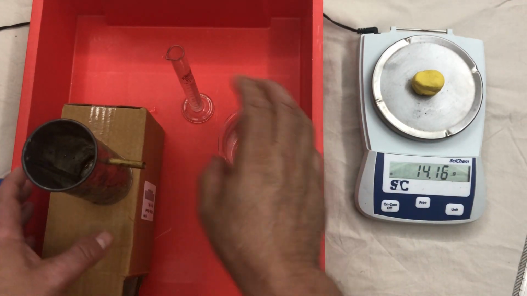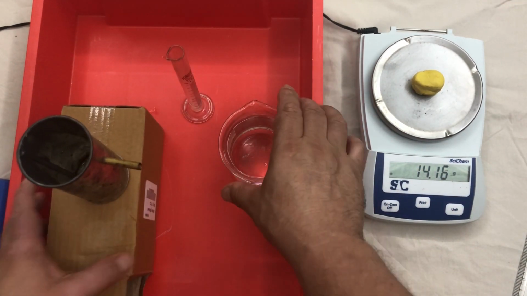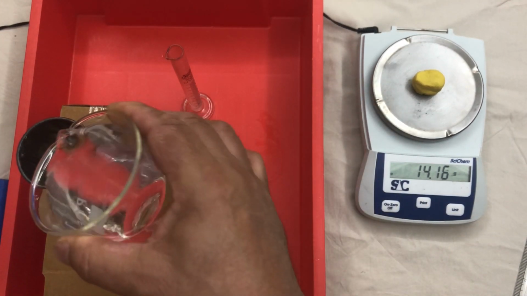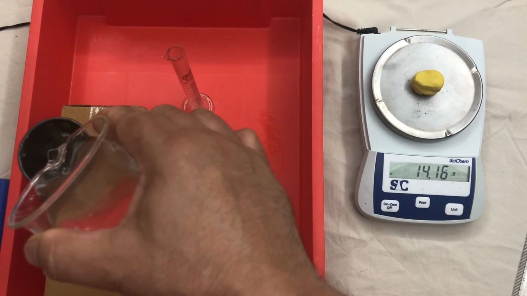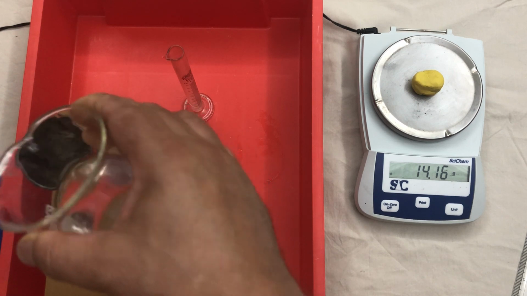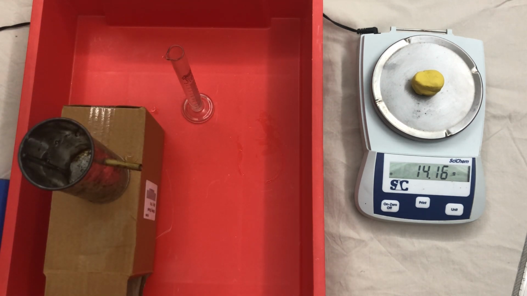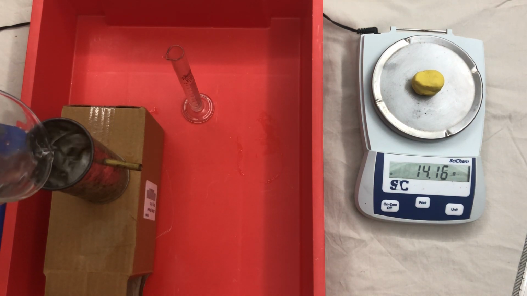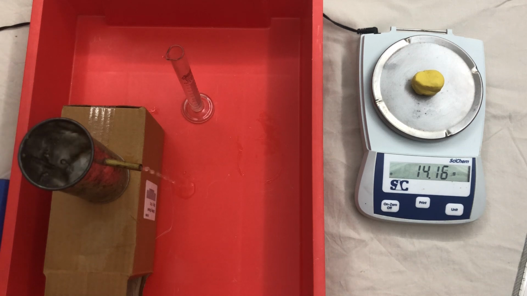Now we're going to fill up the displacement can until the water just starts to escape. Okay, just until the water starts to escape, just like that.